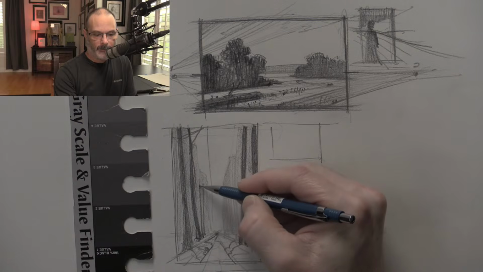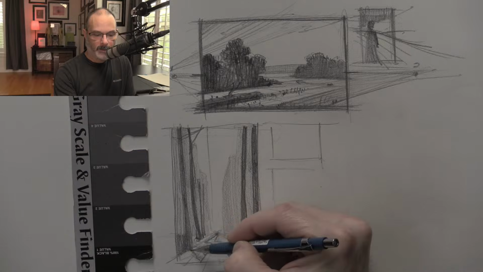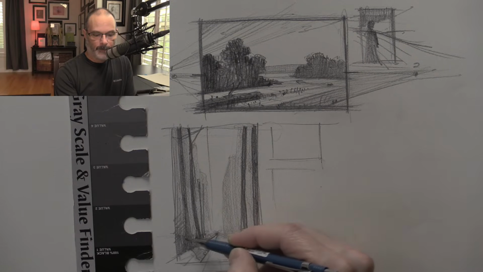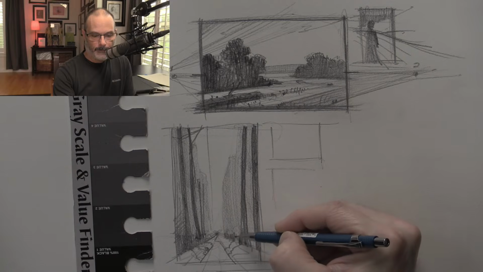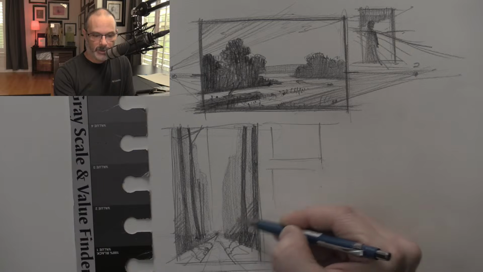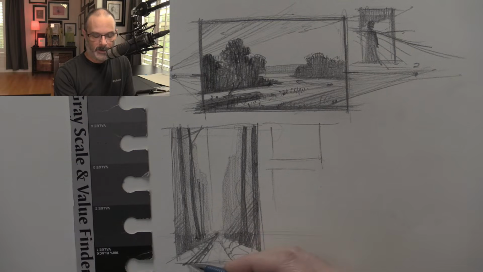Maybe a couple going further back that are a little less tall. And I want the ground to be fairly dark at the bottom. Different things, different values, a gradation. And the embankment is still going to stick with perspective lines.